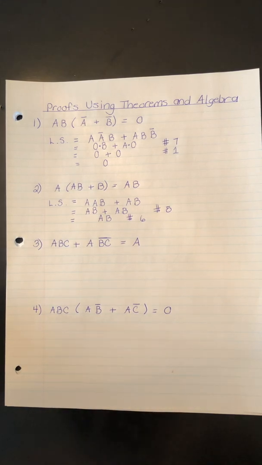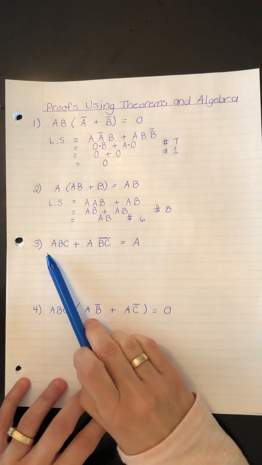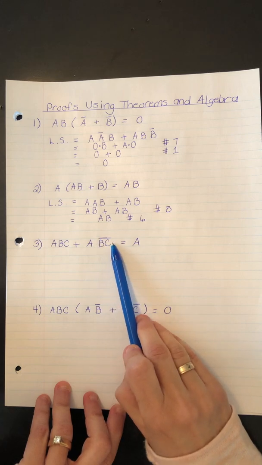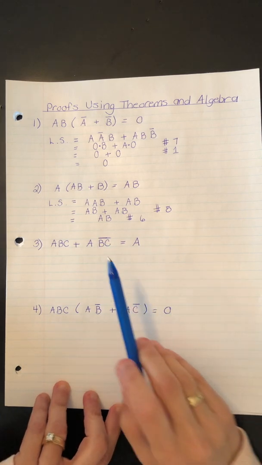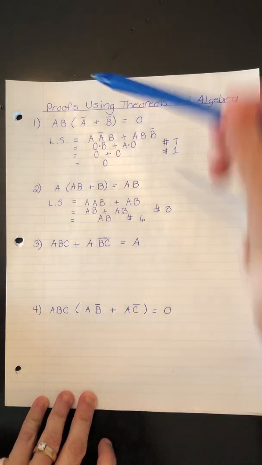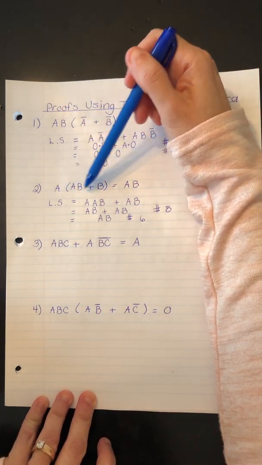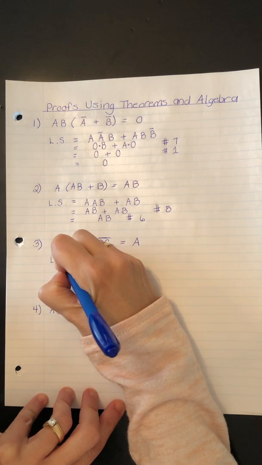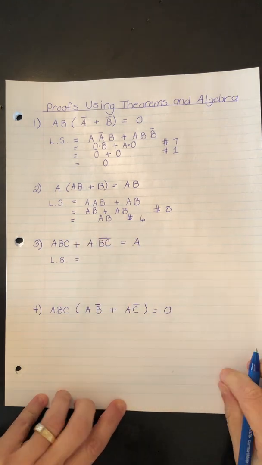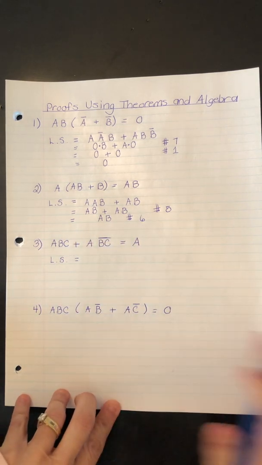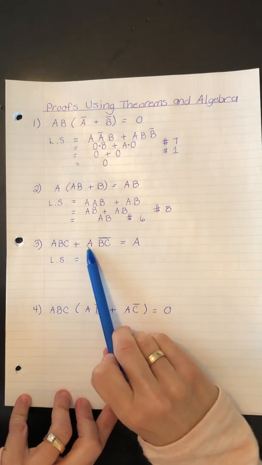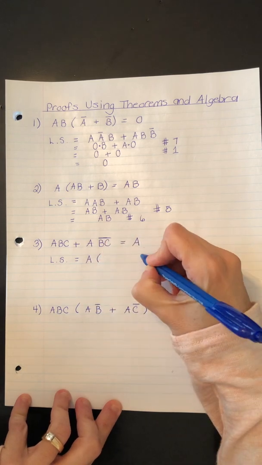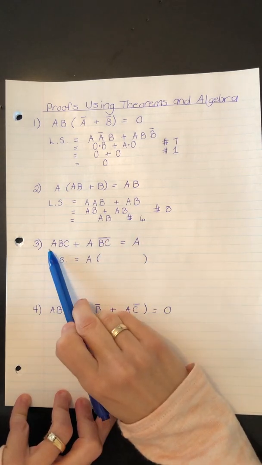Okay, let's have a look at the next one. We have ABC plus A times BC all inverted. There is no bracket here to open up like there was in problem 1 and in problem 2. So what we're actually going to do on the left-hand side is the opposite of that. It's called common factoring. So in both of these terms, A is common. So A is removed as common from the two terms.